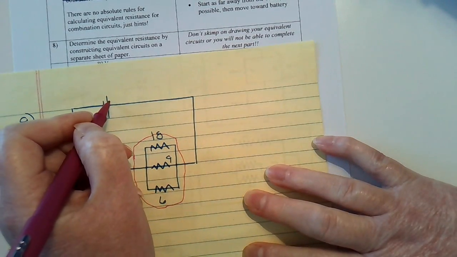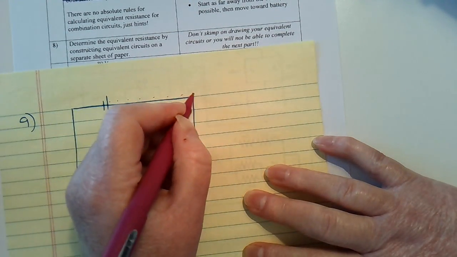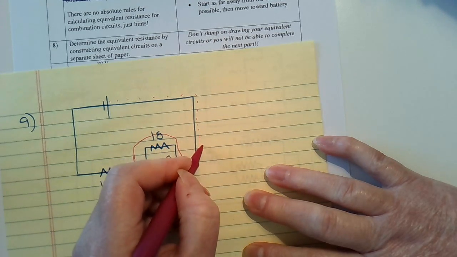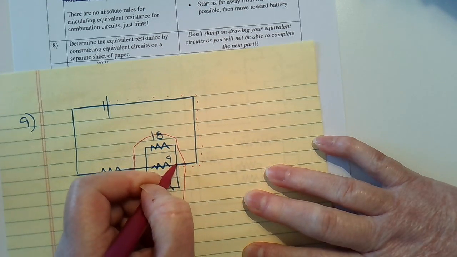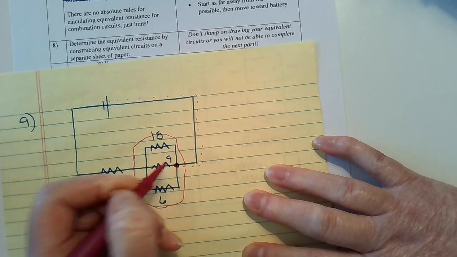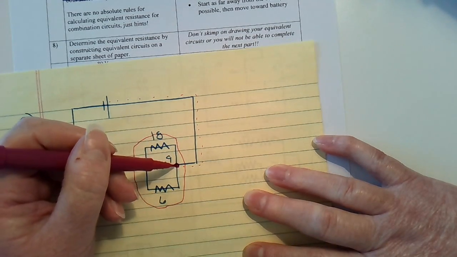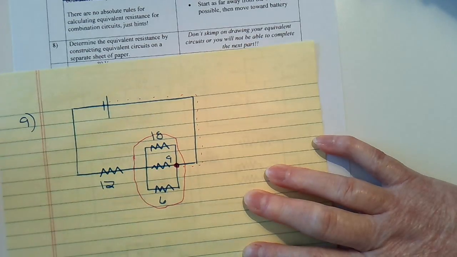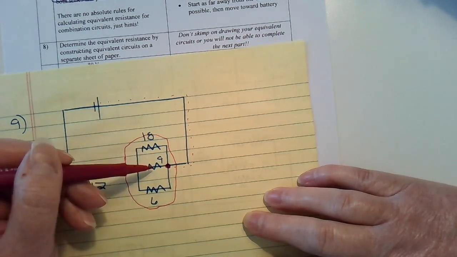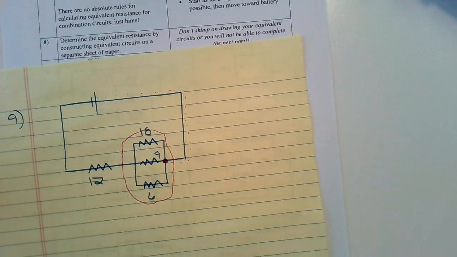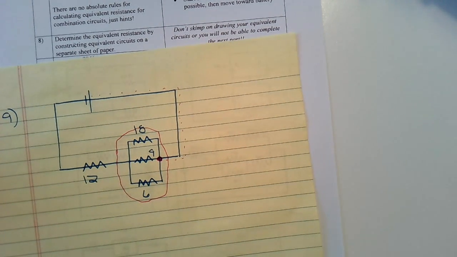The electrons come out of the battery, they're marching around, they come down here, and when they get to this spot right here, I'll make it dark, that's a junction. They have a choice. They can choose to go up, they can choose to go straight, or they can choose to go down. That tells me that these 3 resistors are in parallel.